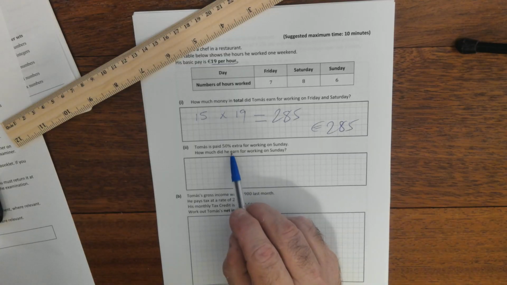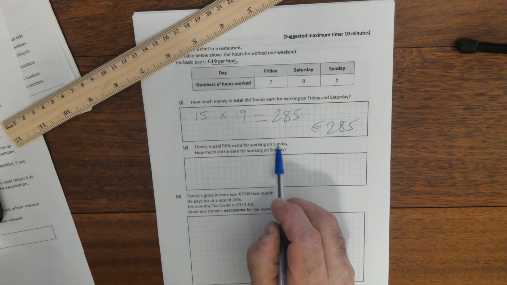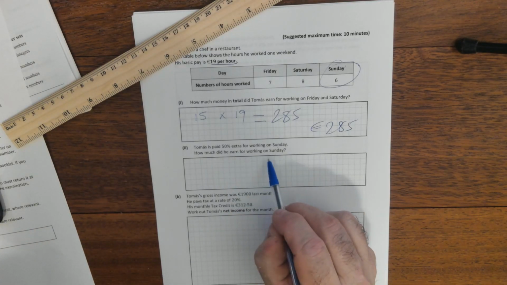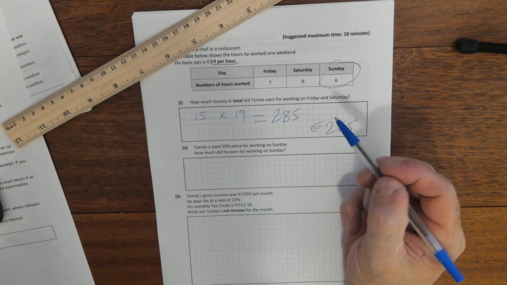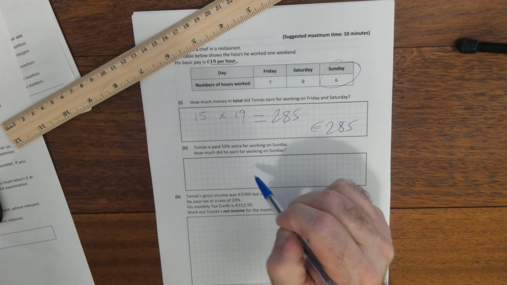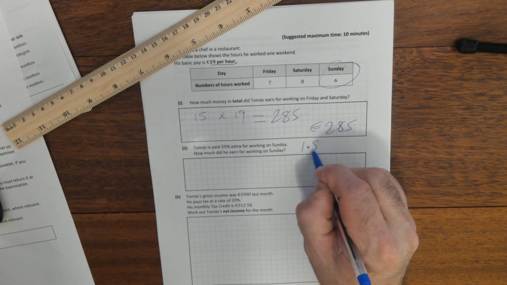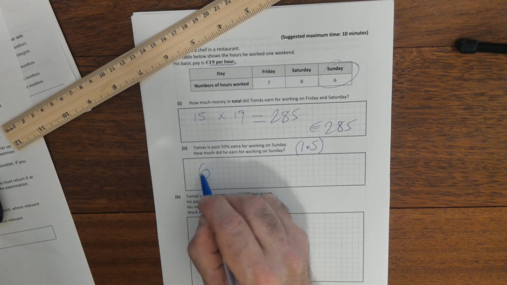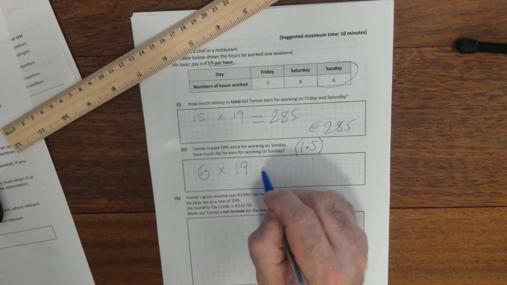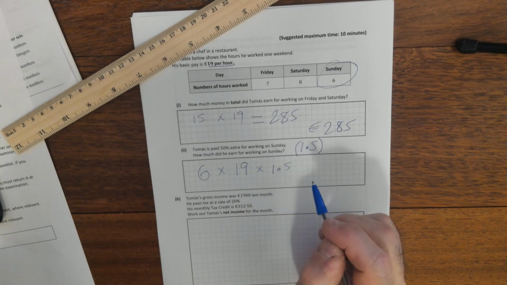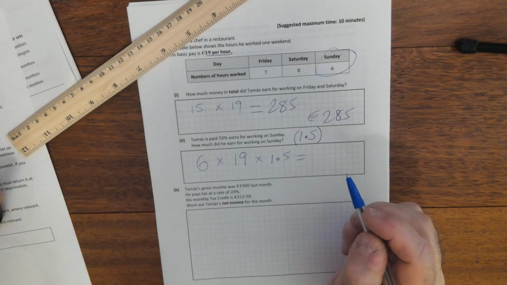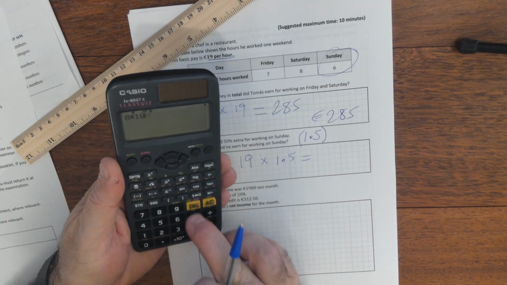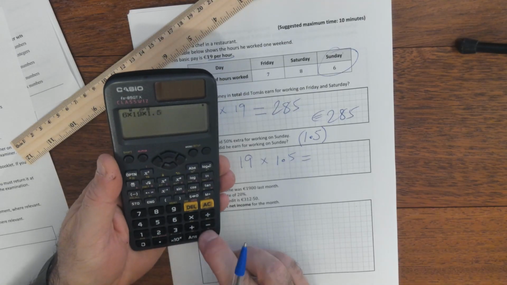He is paid 50% extra for working on the Sunday. Okay, how much did he earn on the Sunday? So we're going to factor in the 50% extra as a factor of 1.5. Okay, so let's do our calculation now. It's 6 by 19 by 1.5. Okay, we'll calculate that. 6 by 19 by 1.5.